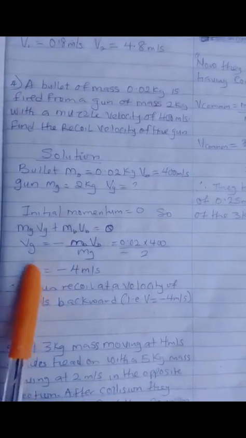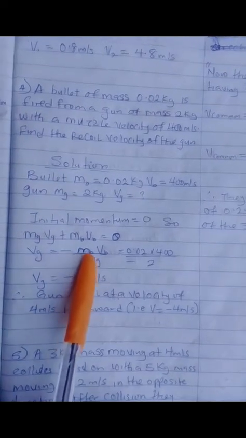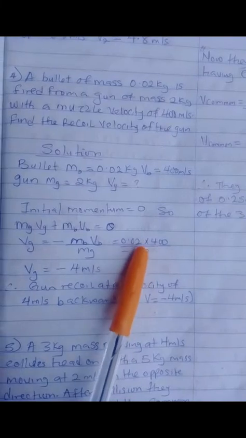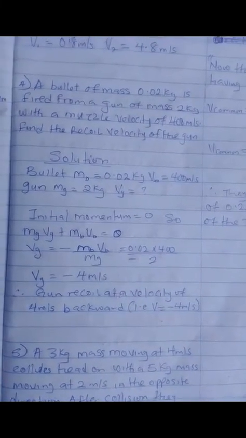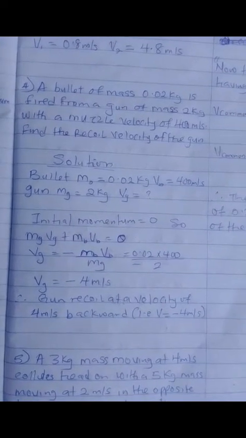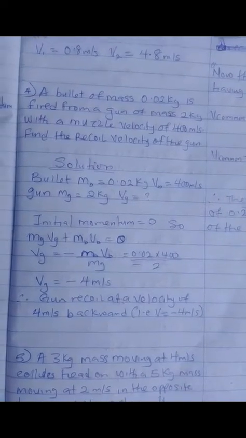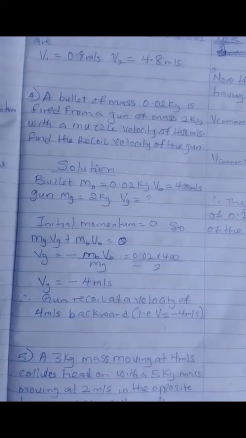That means we are going to make vG the subject of the formula, so vG is equal to minus mB vB over mG, which is equal to 0.02 times 400 over minus 2. Using the calculator, we get vG to be minus 4 meters per second. So here we just make vG, the velocity of the gun, the subject of the formula, and we are able to get the velocity of the gun.